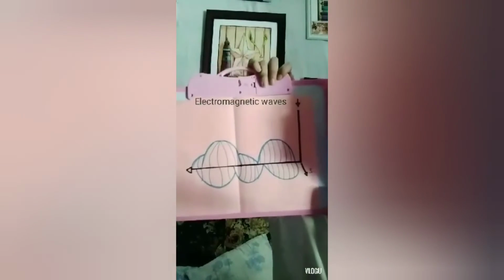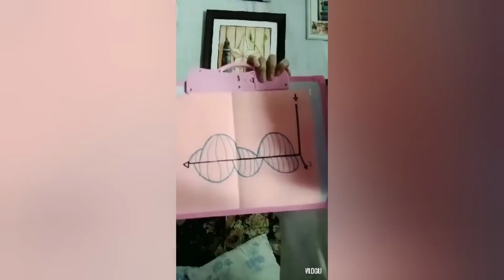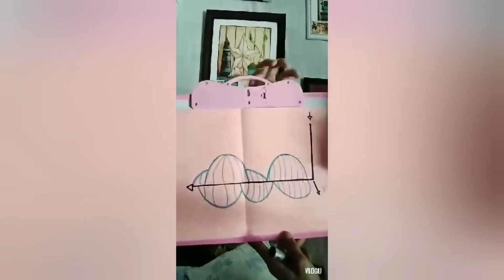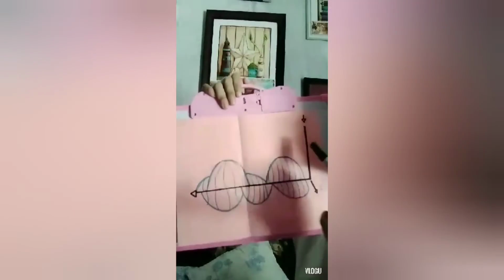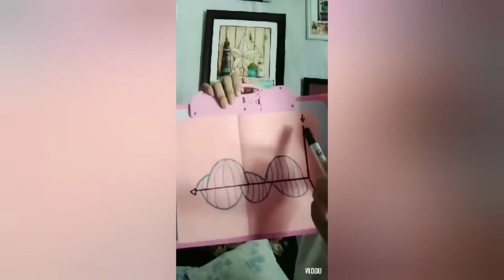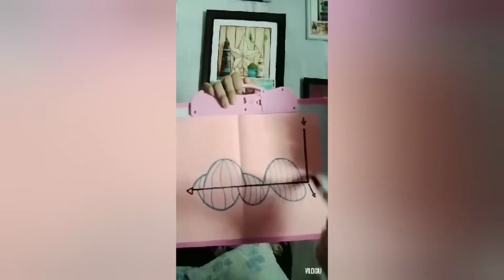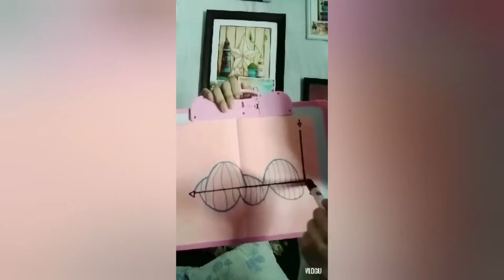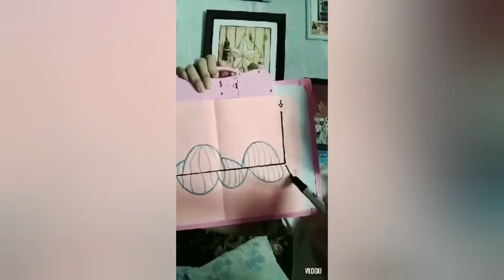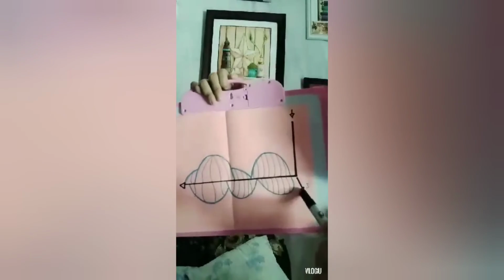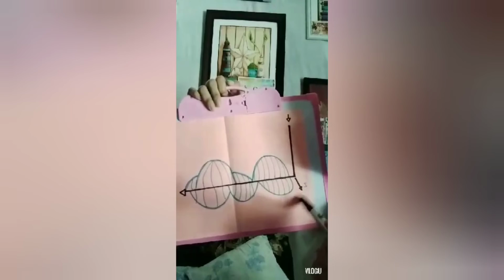So here guys is my example for electromagnetic waves. As you can see on the drawing, I hope you understand. This part is where the electric field comes from, at the top. And then here at the very bottom is the magnetic field.